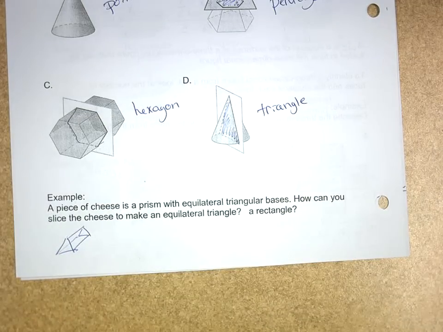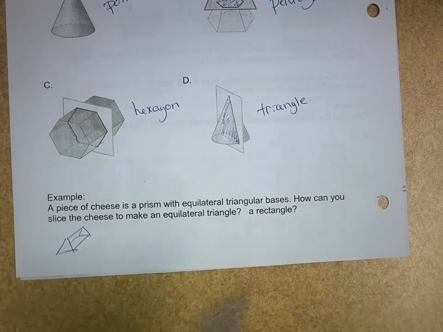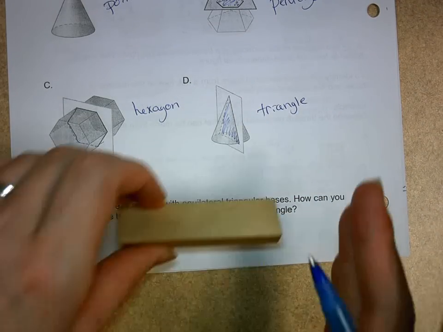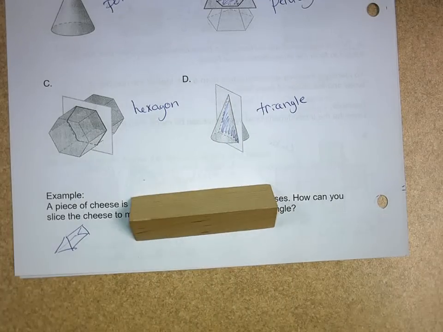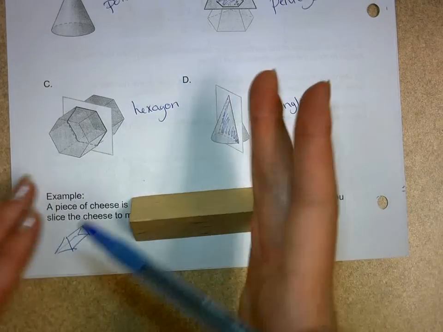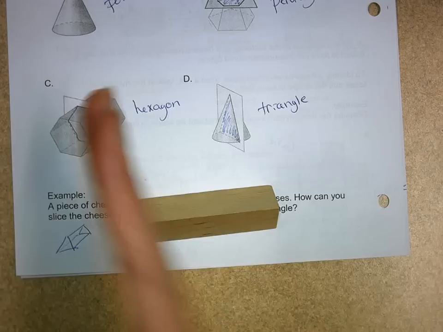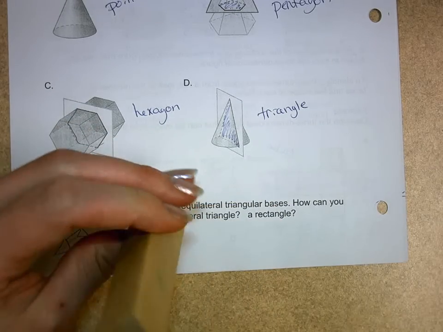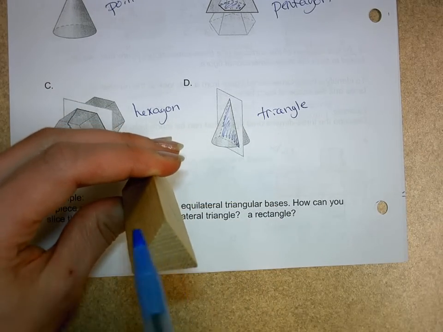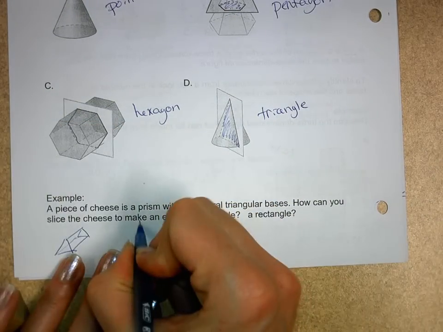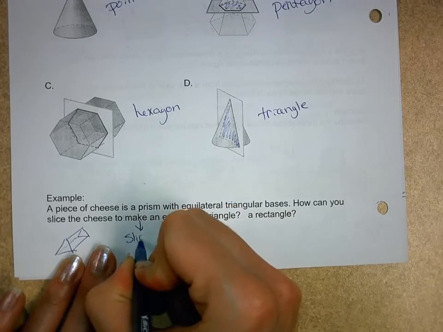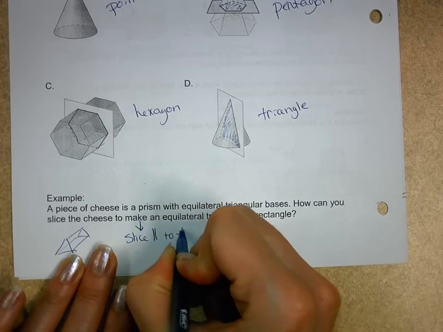And the first thing they want to know is how can you slice the cheese to make an equilateral triangle? So how can I slice it so all the slices look like equilateral triangles? Well, the key thing is, notice how I just did that. I did it so I was slicing parallel to the bases so I get that triangle. So how would you do it to make an equilateral triangle? Slice parallel to the bases.